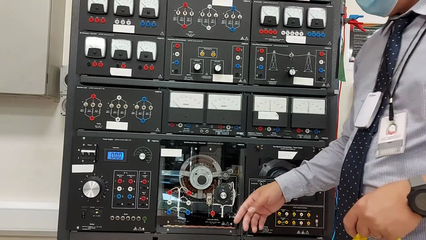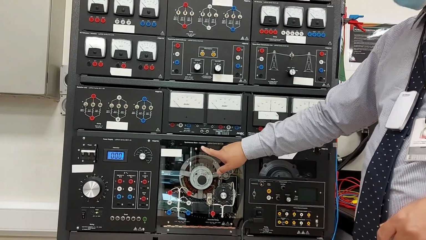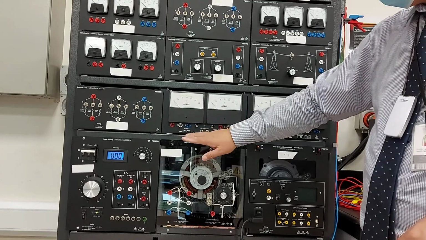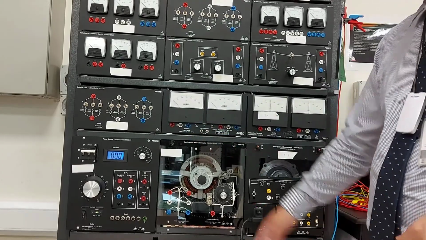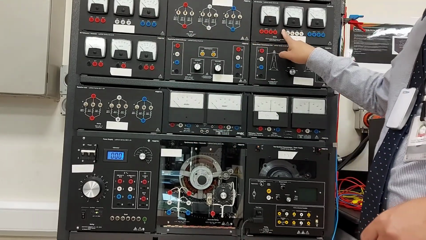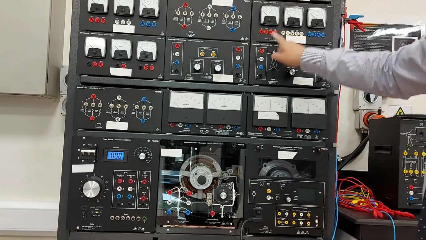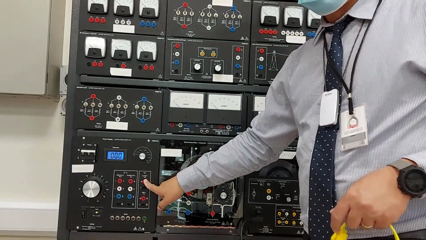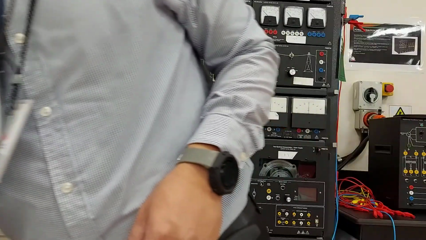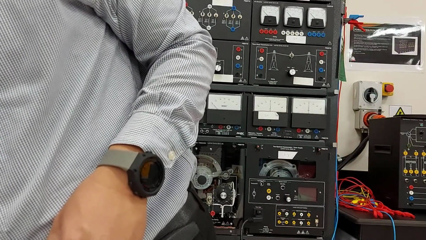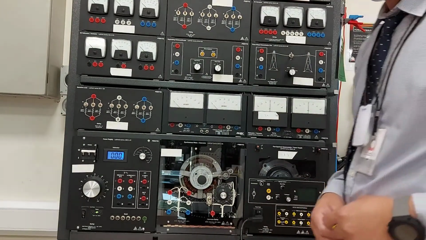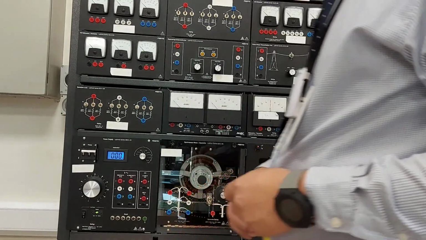In this experiment you need a synchronous motor generator, a 3-phase wattmeter, an AC voltmeter, an AC current meter, and a DC and AC voltage power supply. Connect the circuit on page number 1 of your laboratory manual.